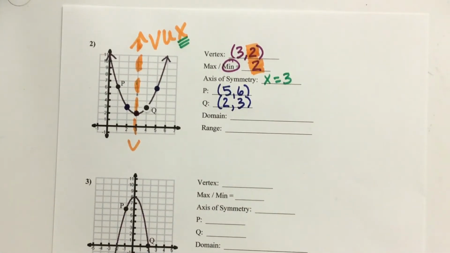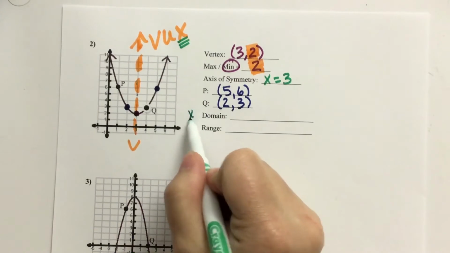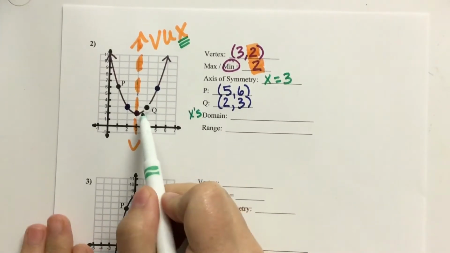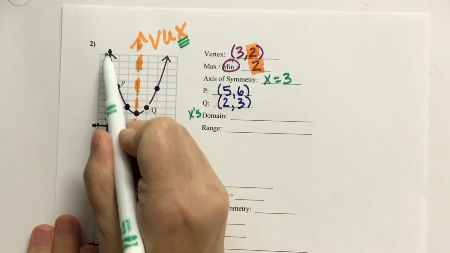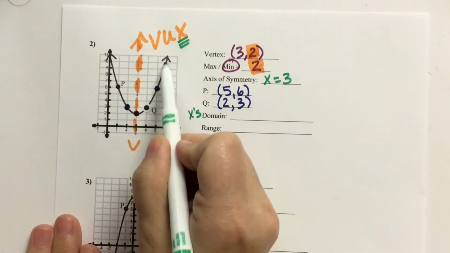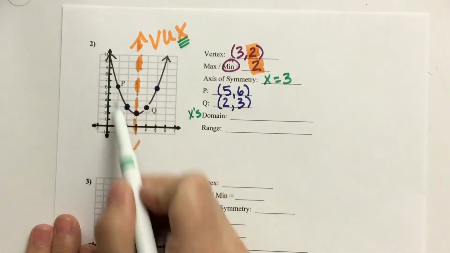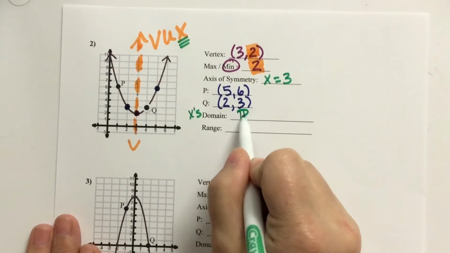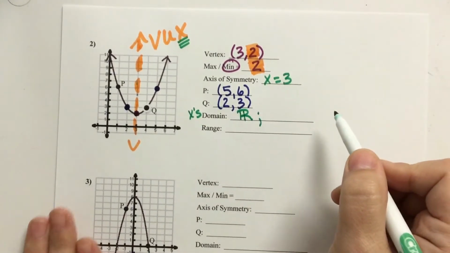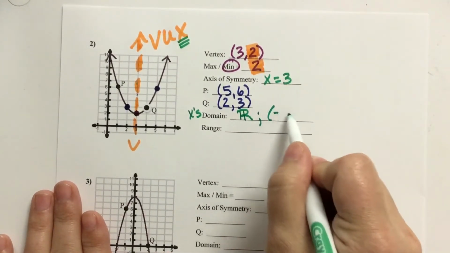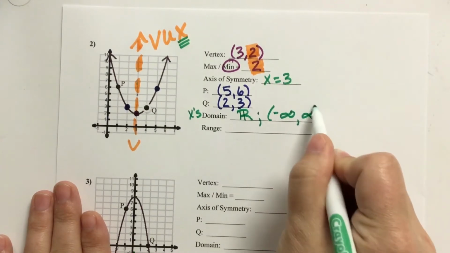Okay, let's look at domain. So remember, domain are x's. You're looking left and right. As I go to the left, I see an arrow. I go forever left. As I go to the right, I see an arrow, so forever right. So forever left, forever right. That's called all real numbers, which is also negative infinity, comma, positive infinity.